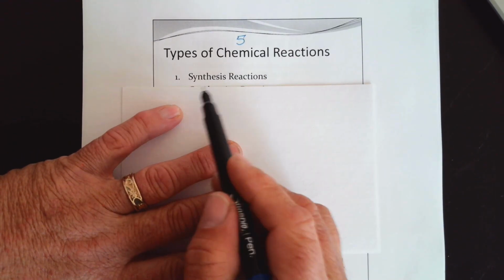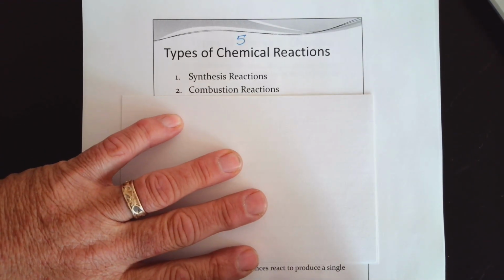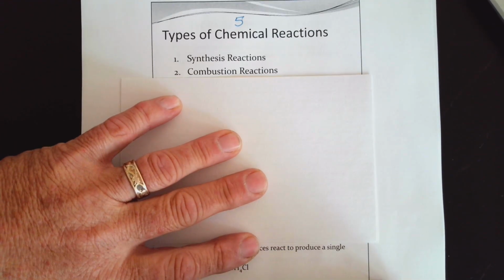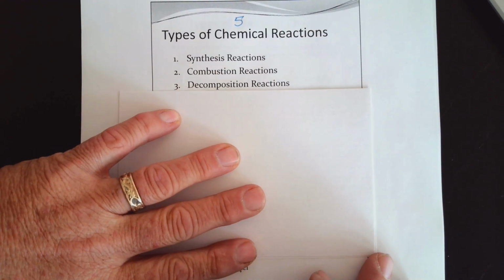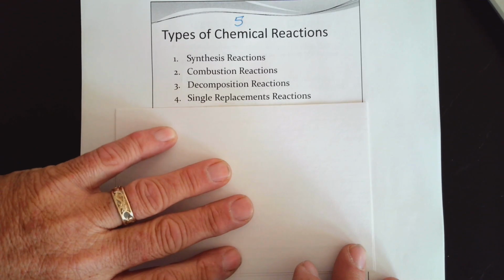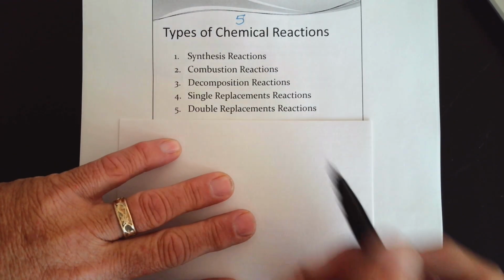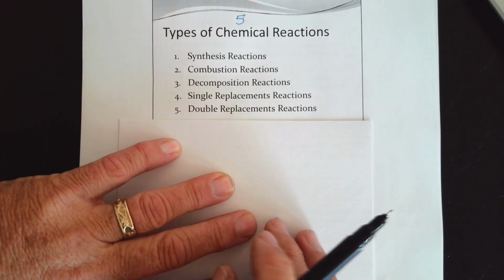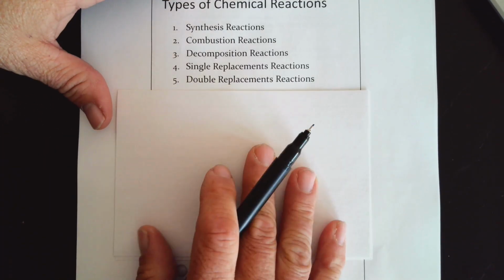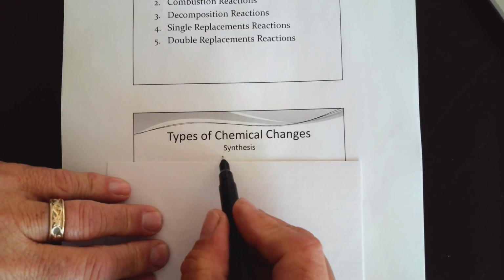We have synthesis reactions, which we're also going to call combination. Combustion reactions. This is what happens with like your grill. Decomposition reactions. Single replacement reactions, and double replacement reactions. And the names really tell us exactly what's going to happen. So let's look at our first one, which is synthesis.